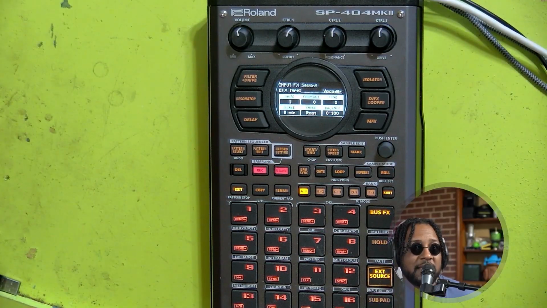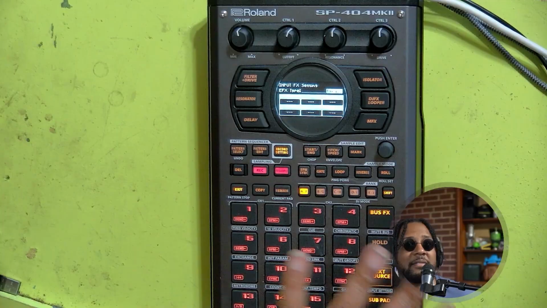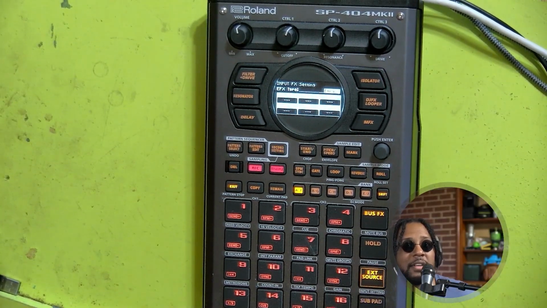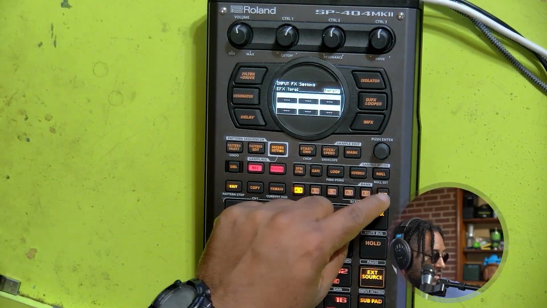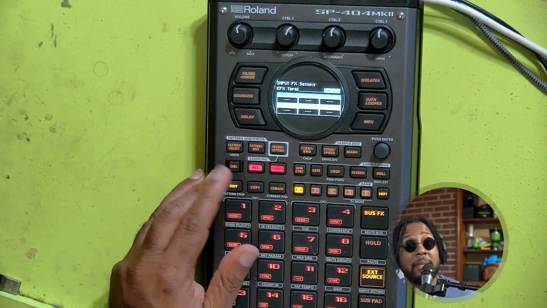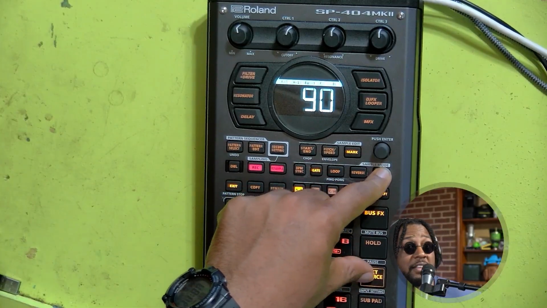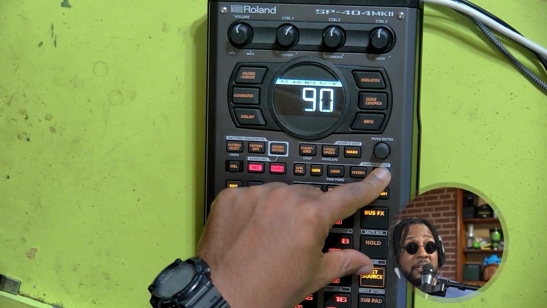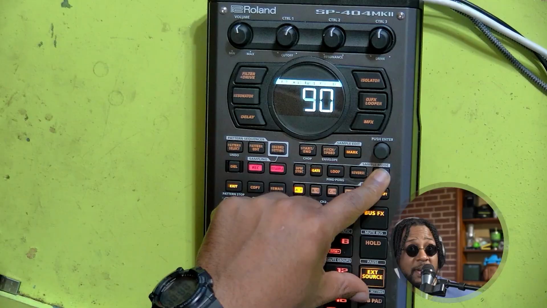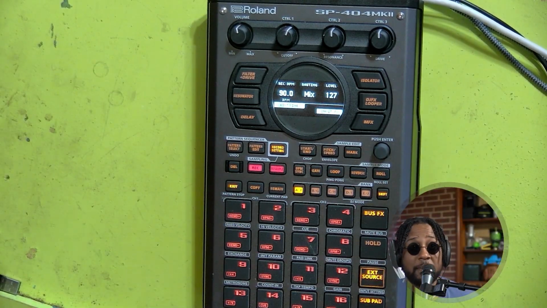In order to get to this menu, the first thing you've got to do is make sure you go to input settings. So you hit shift, input settings, and that'll take you there. Shift input settings is the option under external source right here. We got that right there.